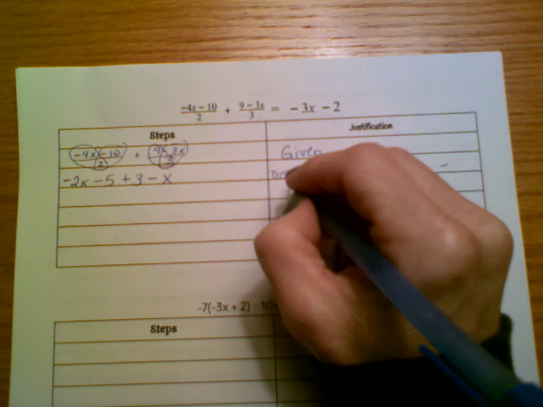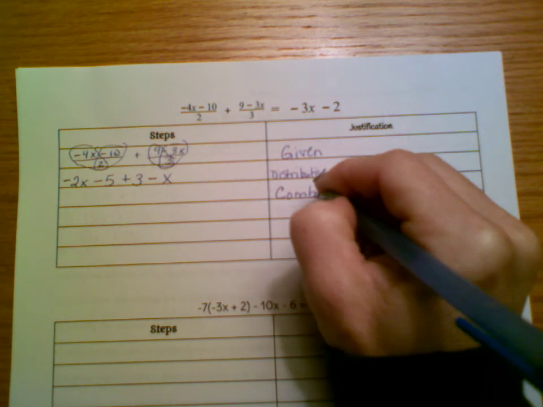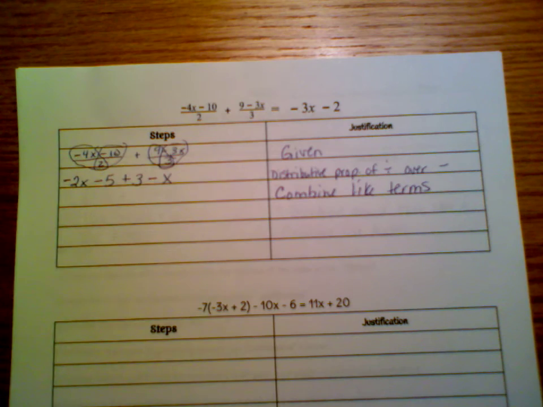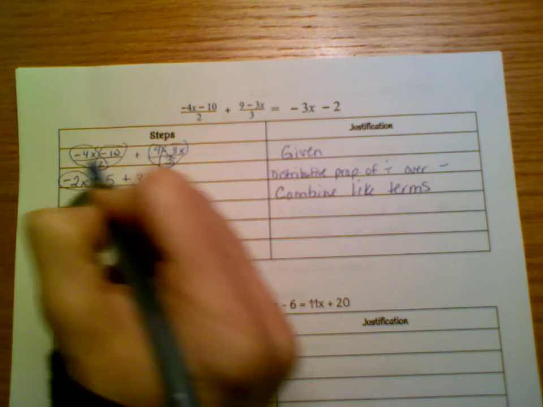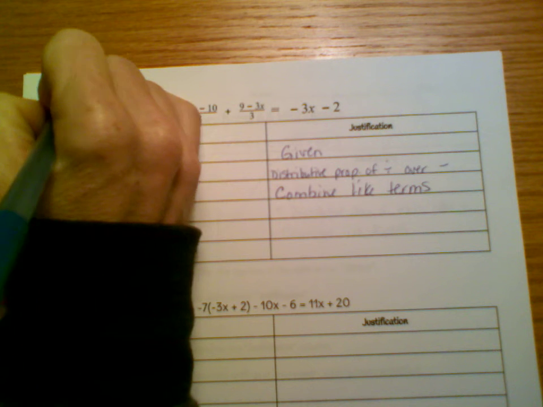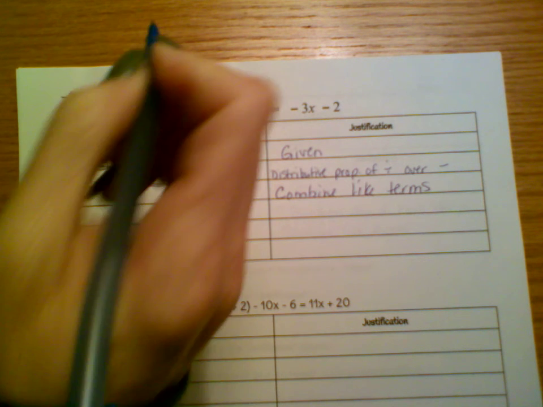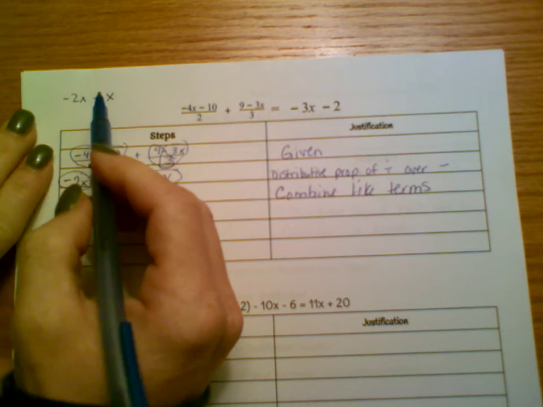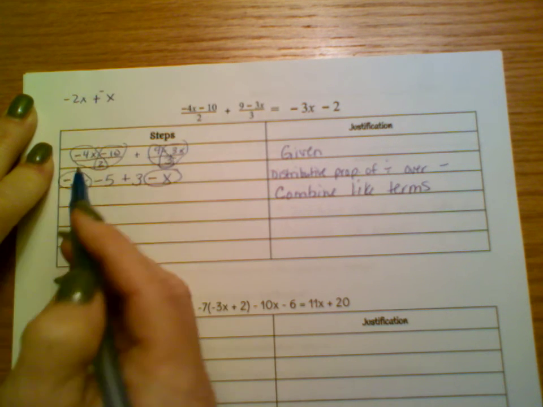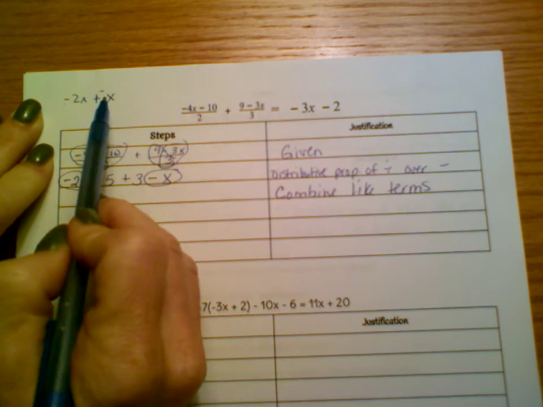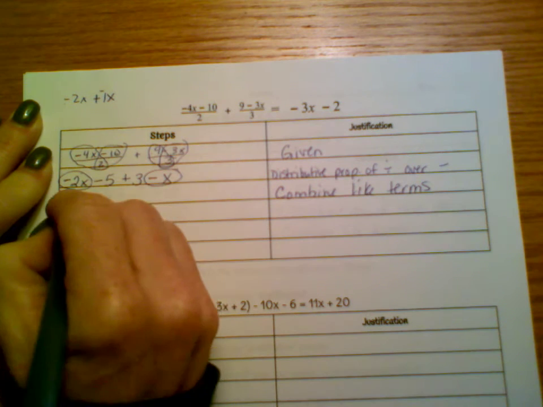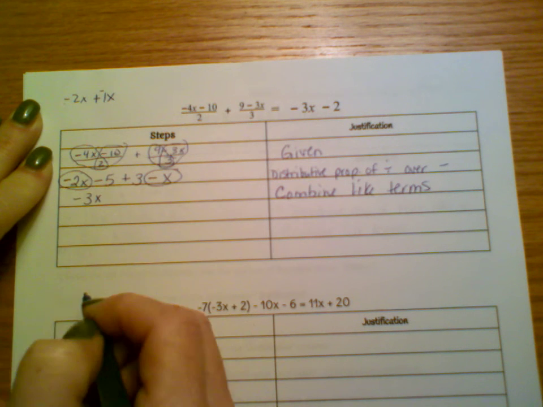When I look here, I need to combine like terms. So I have negative 2x minus x. I'm going to kind of write that up here, negative 2x minus x. So when I'm thinking about this, this is just like adding the inverse. My signs are the same. I find the sum, and this is like a 1. So I get negative 3x's.